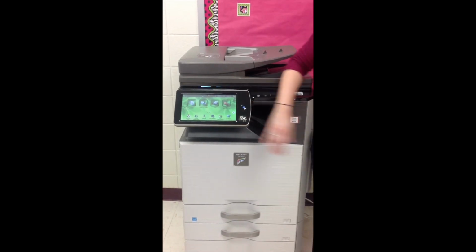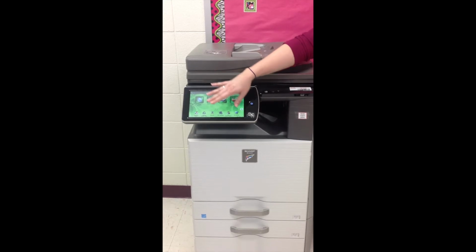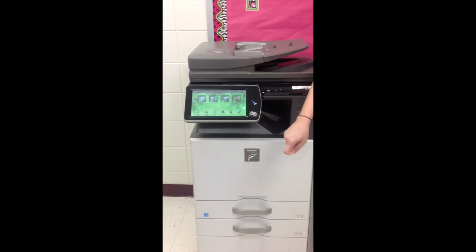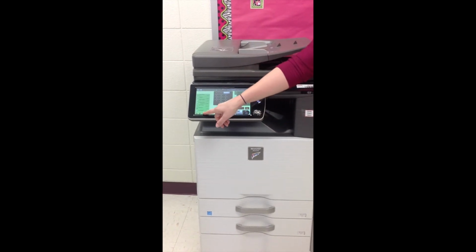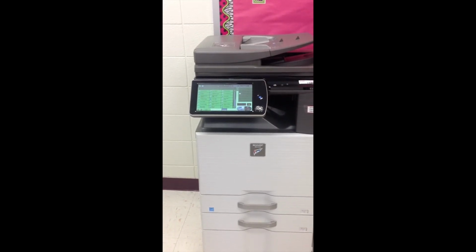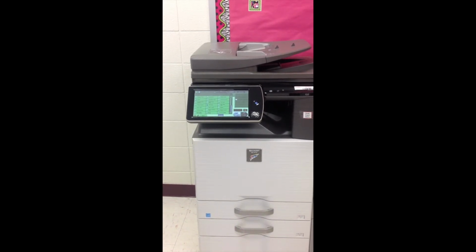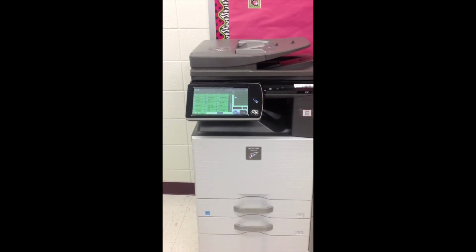I could stand here all day long and go over more things. I went over the parts that I definitely know you're going to use. I do encourage you to go in here and touch others, touch buttons. As long as you don't press start, you're not going to make copies. So you can go in and just push buttons. You're not going to break the machine because you're not going to have administrative rights to do so. So you're not going to mess up the brain of the machine.